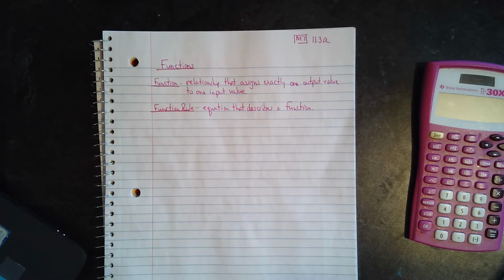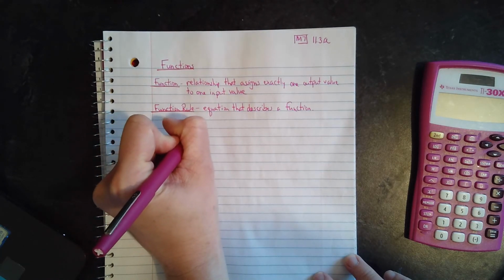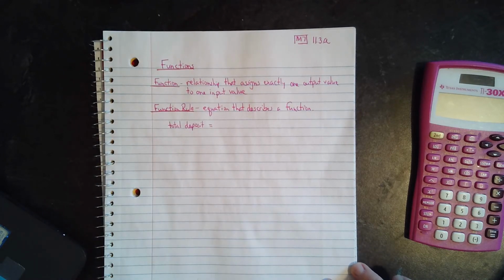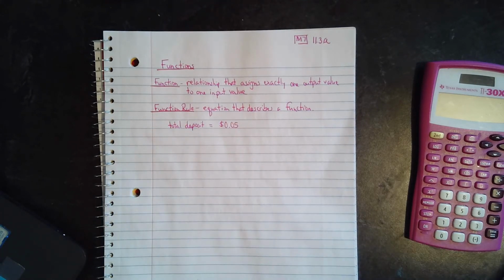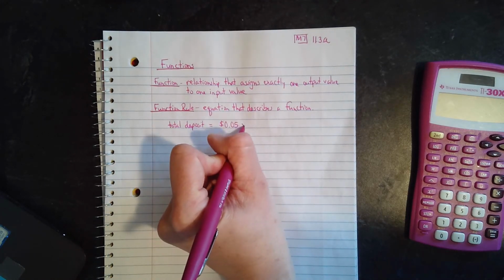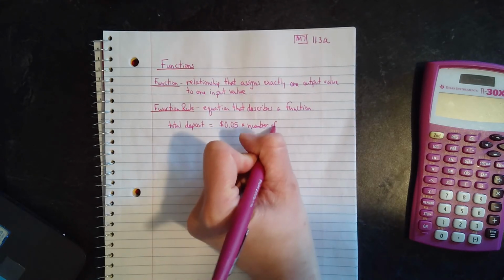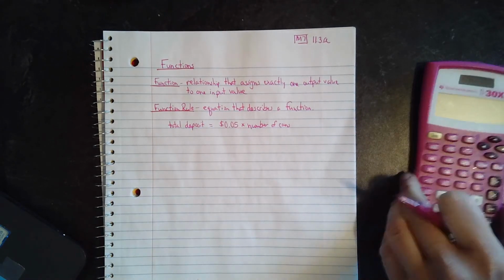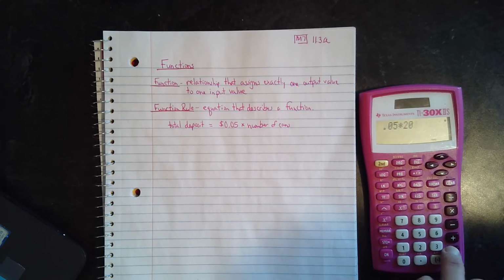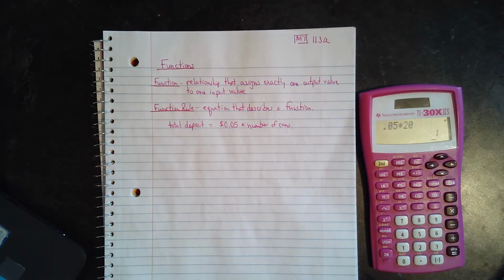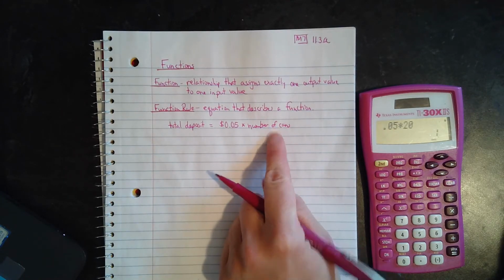So I could say that the total deposit is going to equal, for other states it's 5 cents, 5 cents times the number of cans bought. So if I told you about 20 cans of soda, then you know already that you would do 5 cents times 20, and you would find out that you'd be paid $1 in a deposit. Okay, so we're very familiar with equations like this.